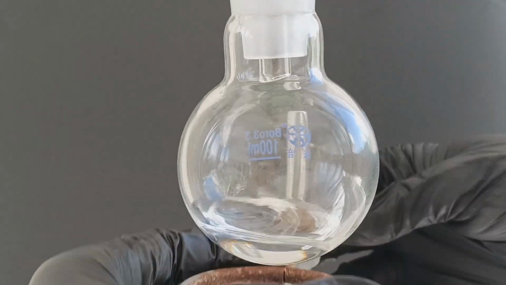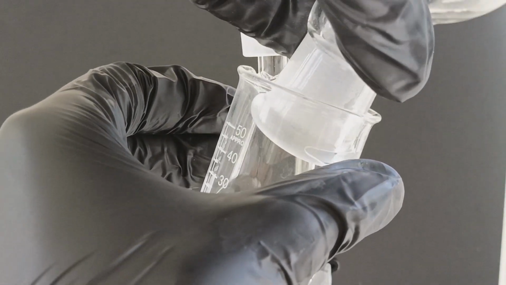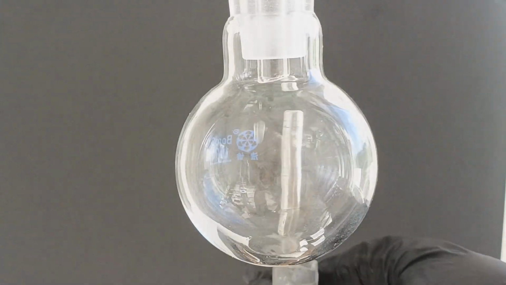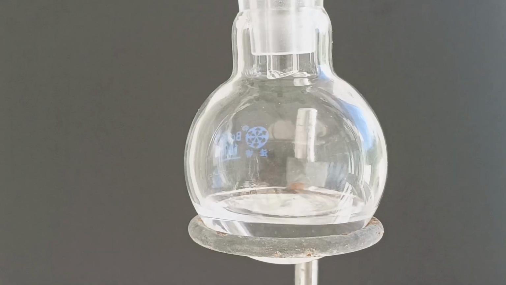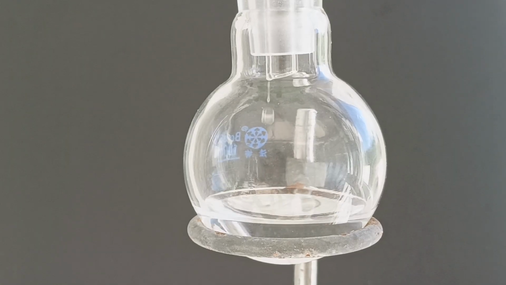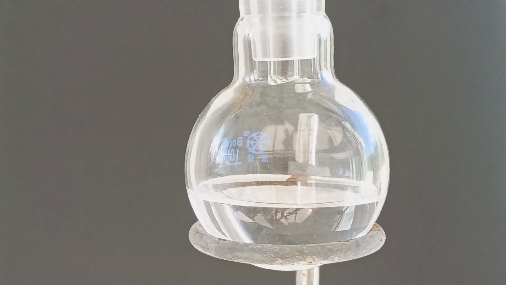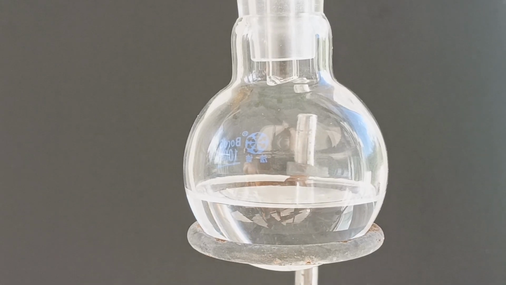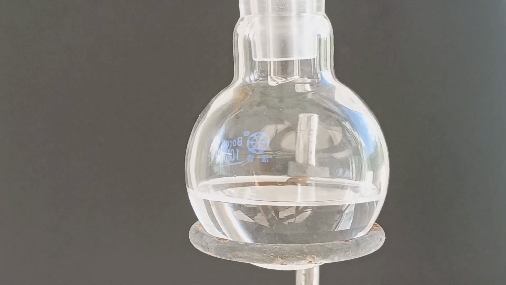Anyways, I collect all the fraction that comes off below 135 C. Once the temperature goes above that, I switch out the collection flask. I then collect all the 140 degrees Celsius fraction until the temperature starts rising above that. At this point, I turn off the heating and let everything cool down.